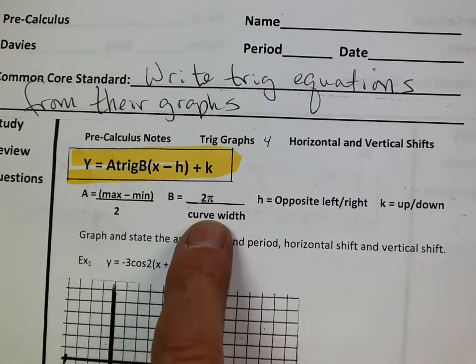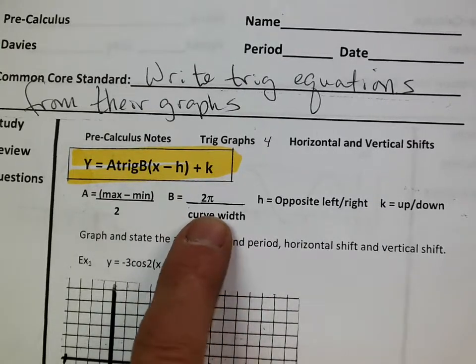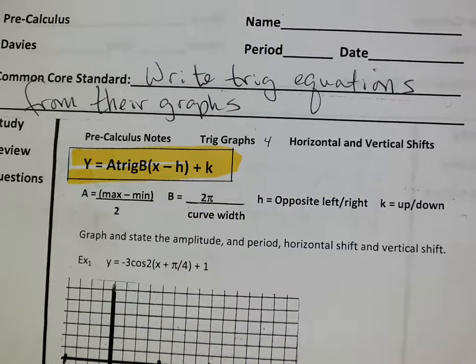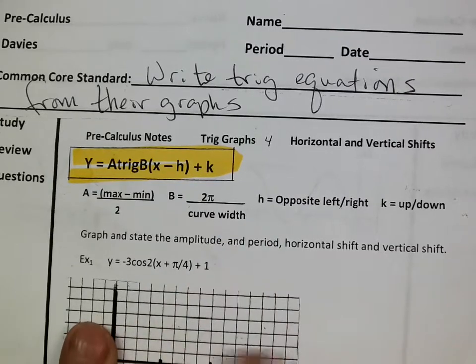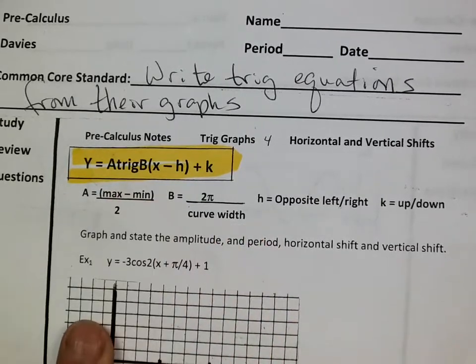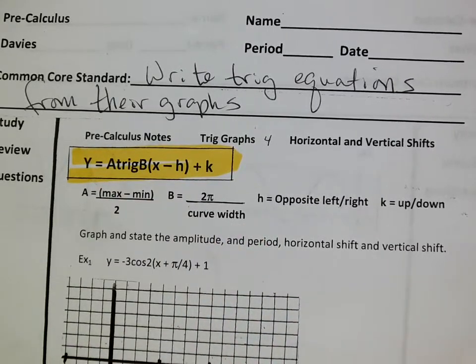Your B, your frequency, okay? 2 pi. Always 2 pi because we're going to do sine and cosine. What's the period of sine and cosine? 2 pi, right? We looked at that yesterday on our notes, right? Sine and cosine is always 2 pi. So you take 2 pi and you divide it by the curve width. Whatever the width of the curve is will give you the frequency, okay? It's kind of backwards of what we did yesterday, right?